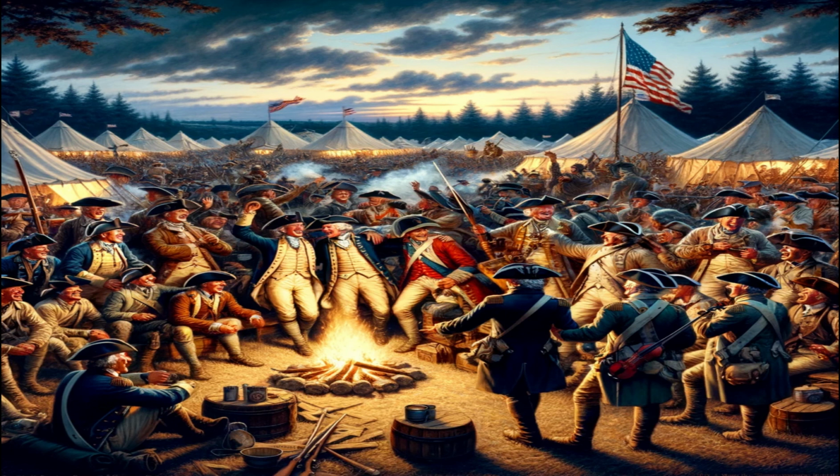Saratoga has been commemorated as a symbol of American perseverance and strategic acumen. It remains a celebrated example of how a fledgling nation could overcome significant challenges to secure its place on the world stage. As we conclude our journey through the Battle of Saratoga, we can see how determination and courage tipped the scales of victory.